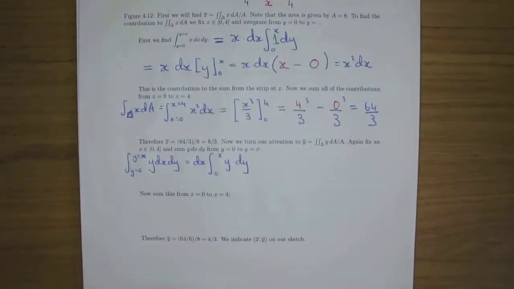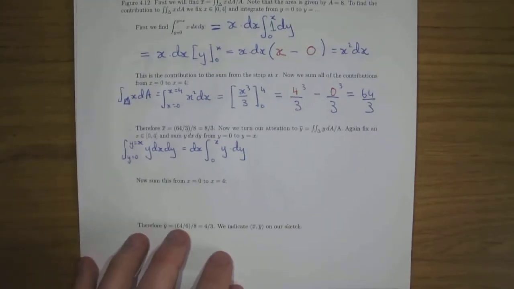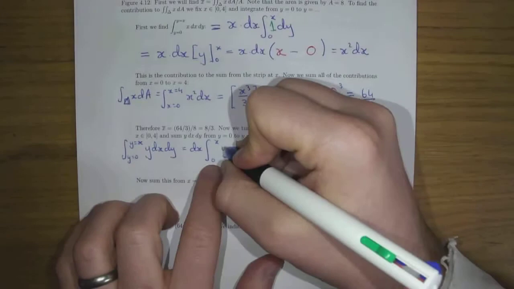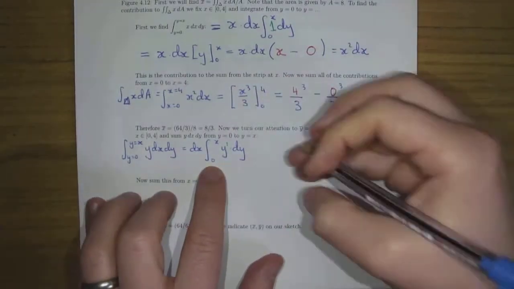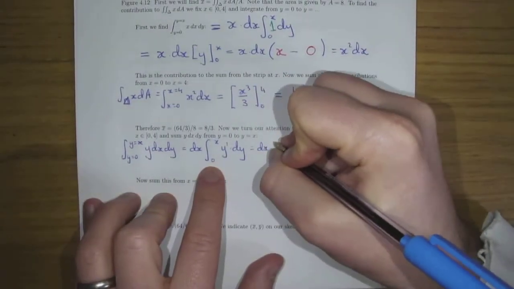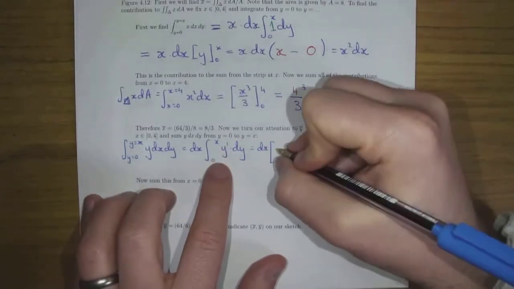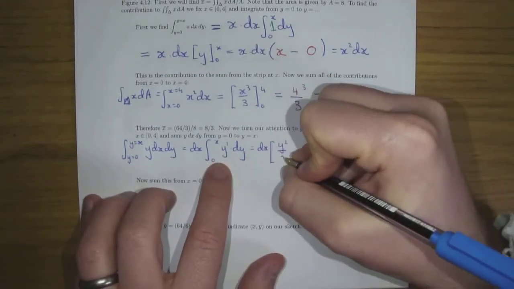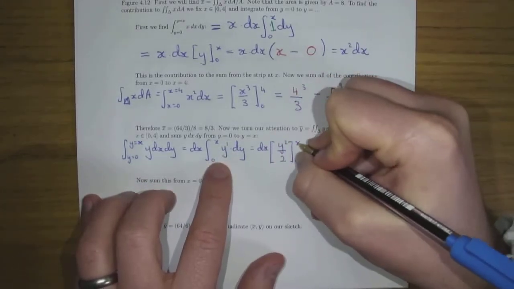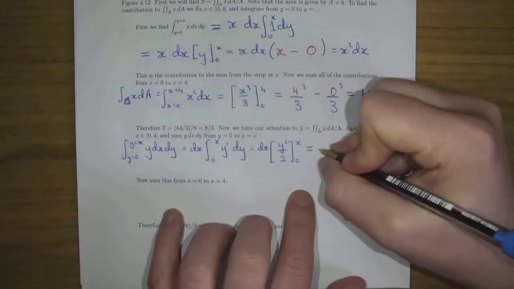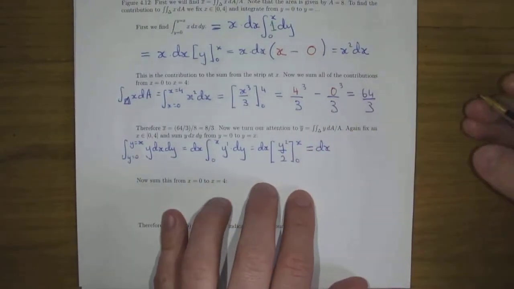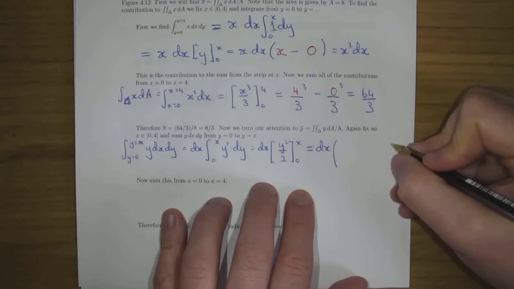How do you calculate an integral? You anti-differentiate. If you're a little bit confused about the antiderivative of y with respect to y, think of it as y to the 1. So you get dx. Antiderivative of y to the 1 is y squared over 2. And you're going from 0 to x. And now you do top limit minus bottom limit.